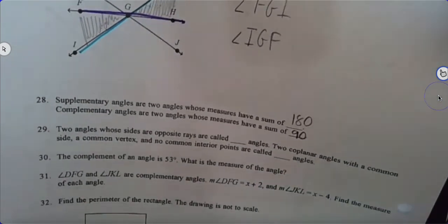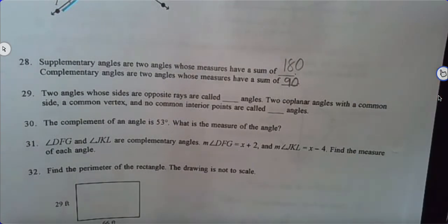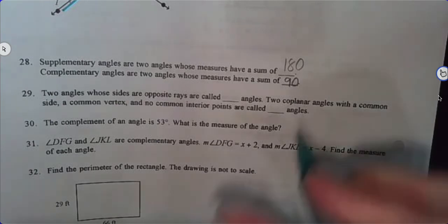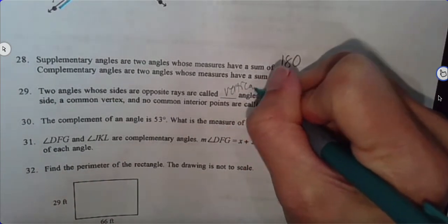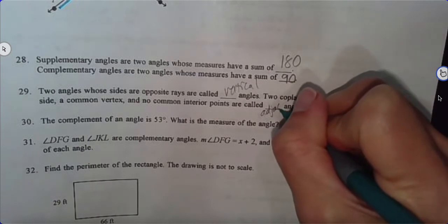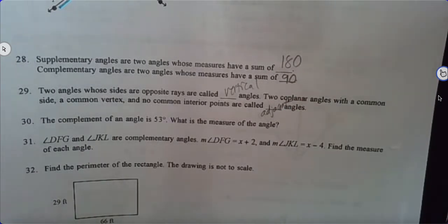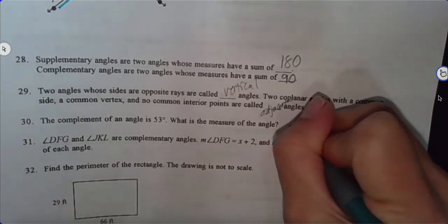Okay. Two angles, y'all, we've already had this question. Two angles whose sides are opposite rays are called vertical angles. And then the next one, adjacent. Yep, they are next to each other. They have that common side and vertex. They're adjacent. The complement of an angle is 53 degrees. What does complement mean? It adds to 90. So what's the other angle going to be? 37. How'd we get that? 90 minus 53, and we would have gotten 37.